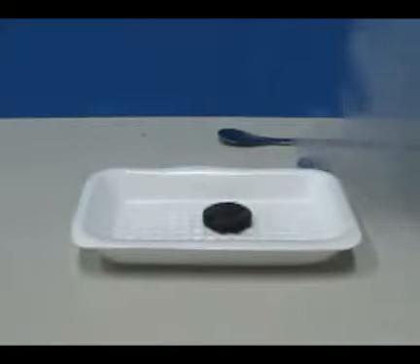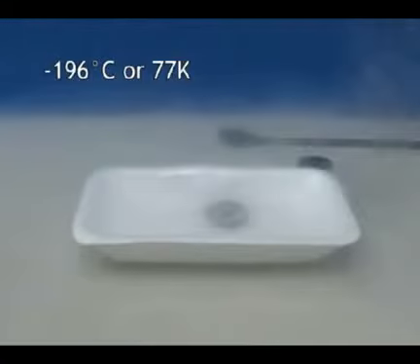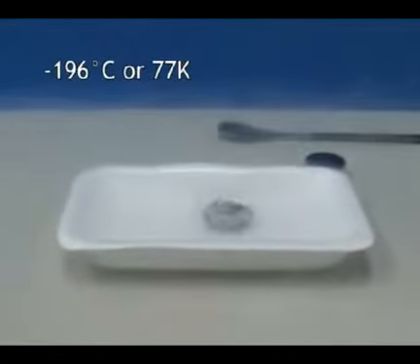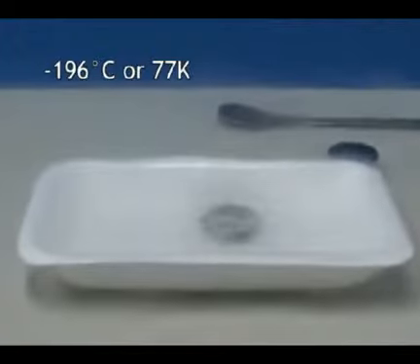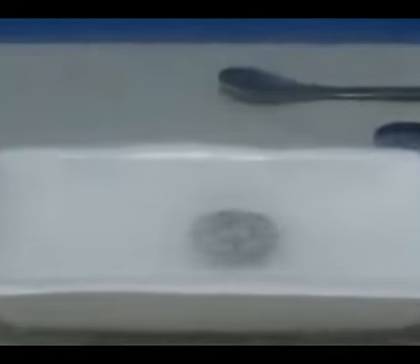The smoking liquid that is being poured out on the superconductor is liquid nitrogen. Its temperature is 196 degrees below zero Celsius, or 77 degrees Kelvin. The liquid near the superconductor undergoes intense boiling due to the heat that the liquid nitrogen absorbs from the superconductor. The liquid nitrogen becomes nitrogen gas, and the temperature of the superconductor drops gradually. When the boiling ceases, it indicates that the superconductor and the liquid nitrogen are in thermal equilibrium.